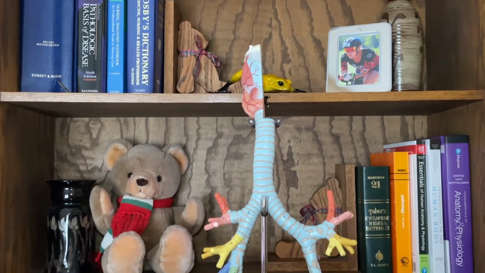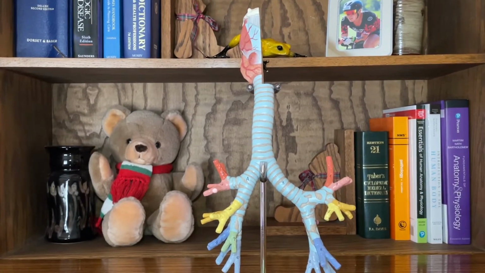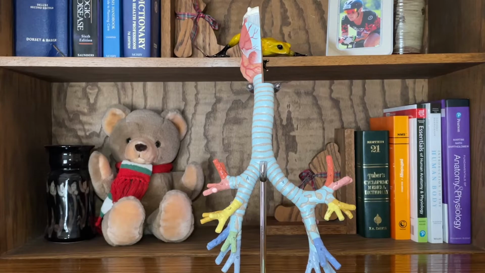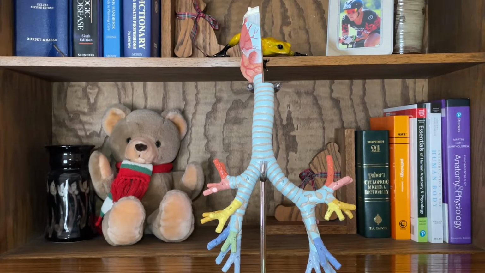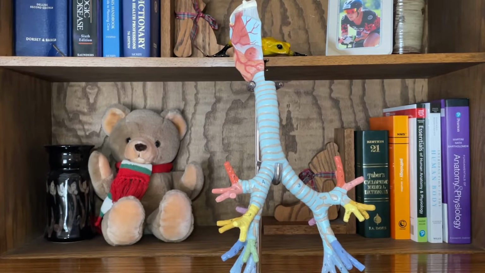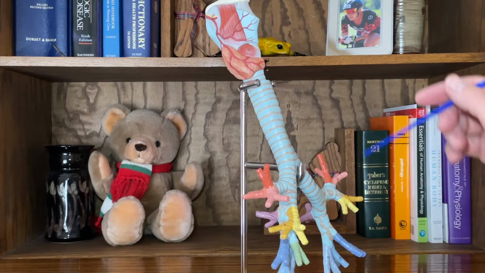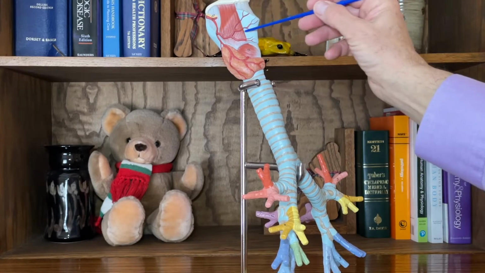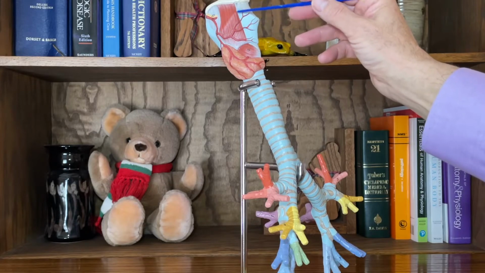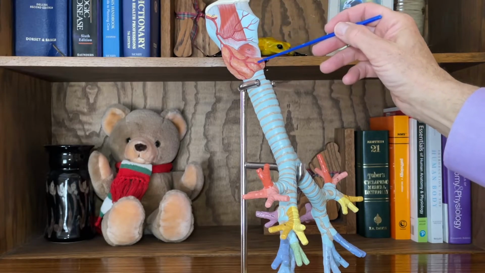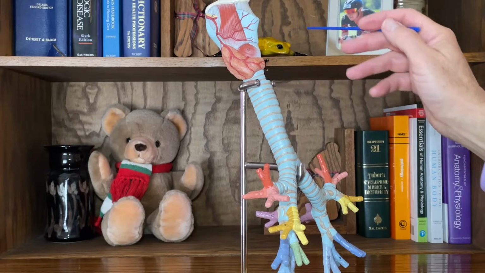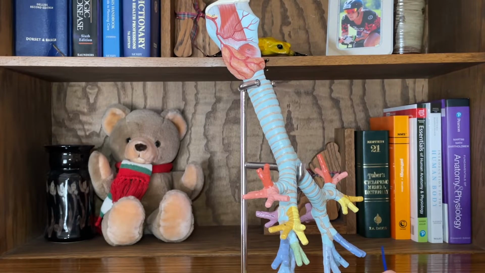Here we're just continuing with the respiratory system. So this is looking at our respiratory tree. And if I turn this just slightly, you can see the thyroid cartilage again here. There's vascularization and musculature included here. And your thyroid gland. This is the gland that provides us with thyroxine, which maintains our basal metabolic rate.